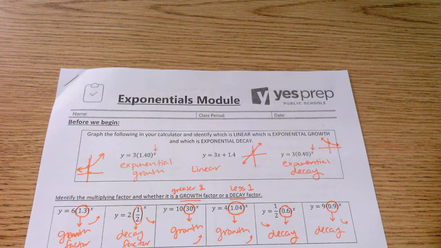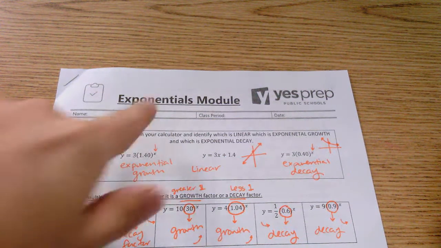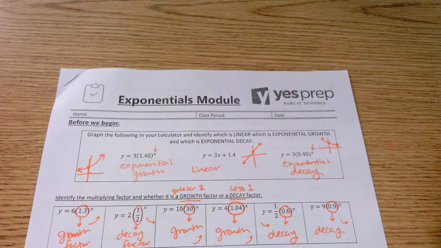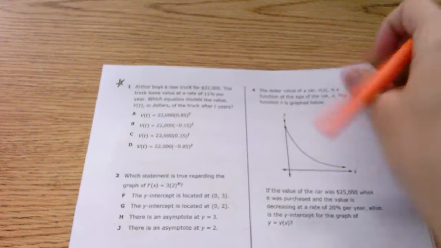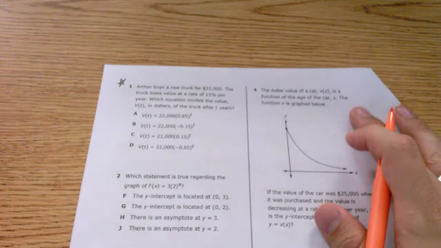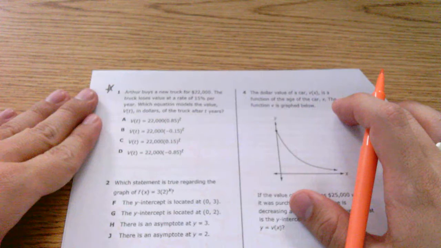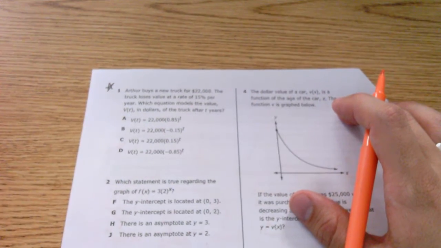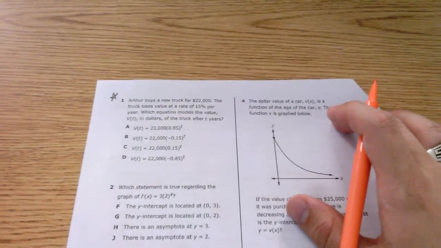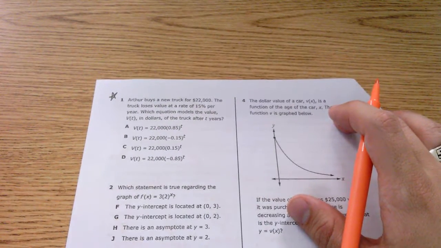Welcome to the Exponential module's Important Questions video, where we'll be reviewing the important questions inside of the Exponentials module for the 2020 Common Assessment Spring preparation. I'm going to start here on number 1. I'll read it first, we'll talk about it, and understand why one of these is the most perfect answer. Let's first focus into the question.